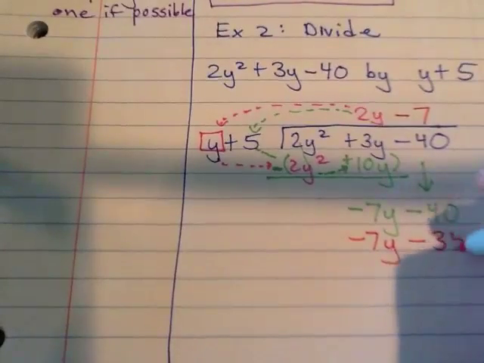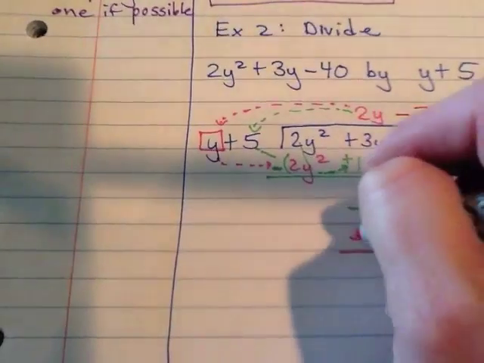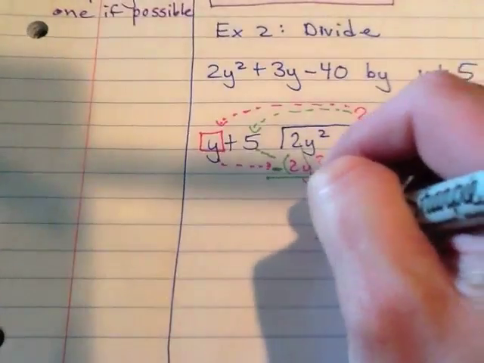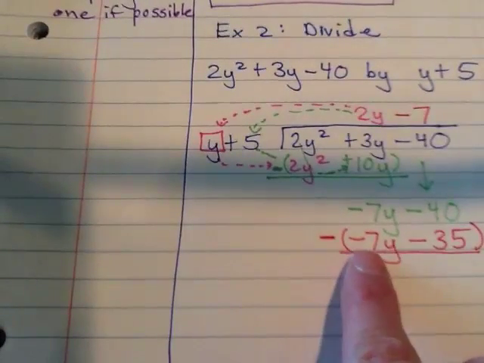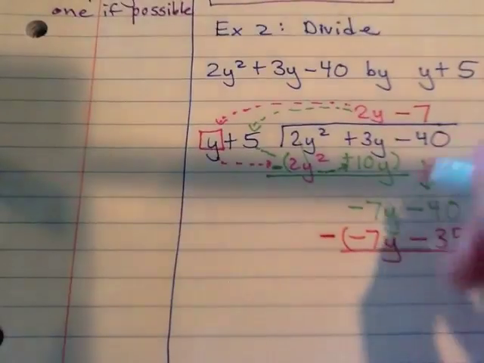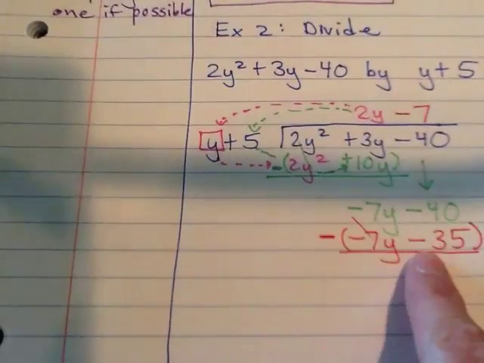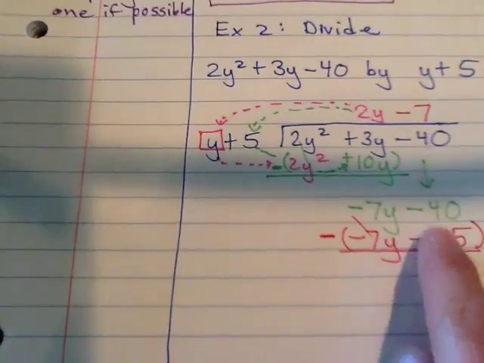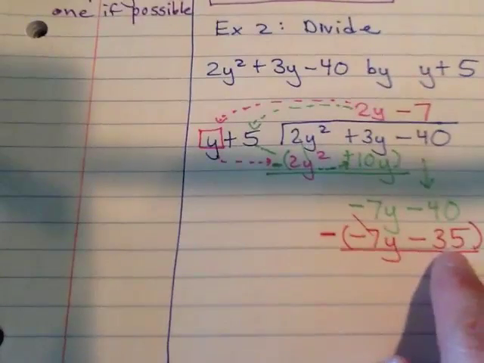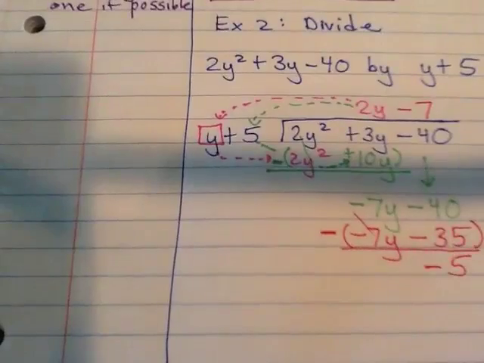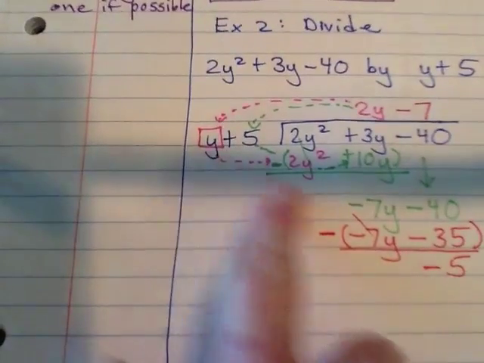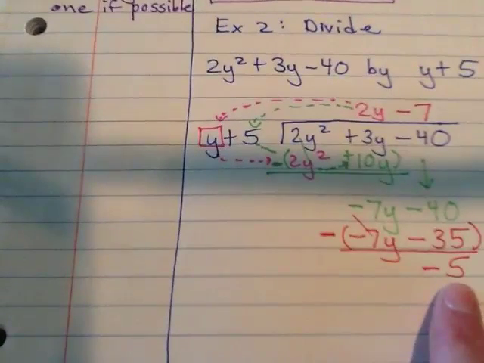Now don't forget, you're subtracting these. So negative negative actually becomes positive, and those cancel. Negative negative here becomes positive, so you have a negative 40 plus 35, which is negative 5. Now, does y go into negative 5?